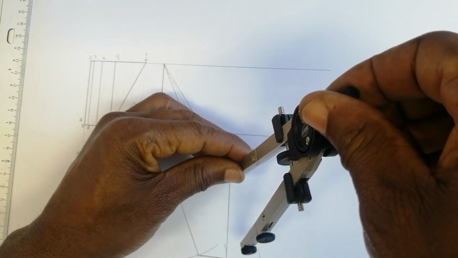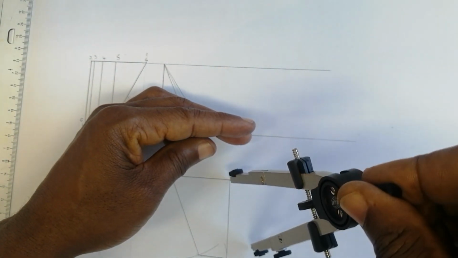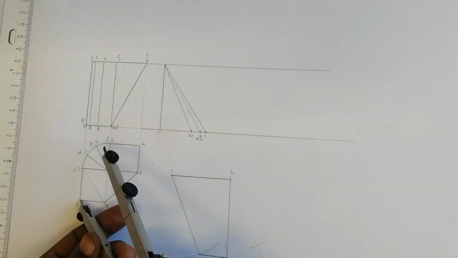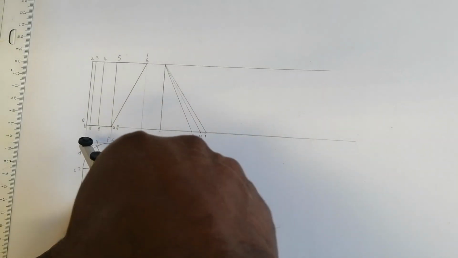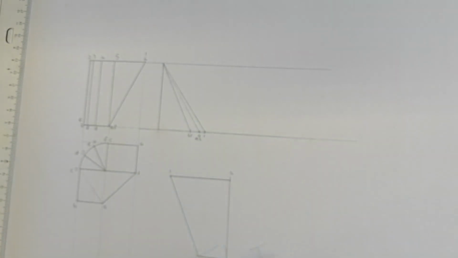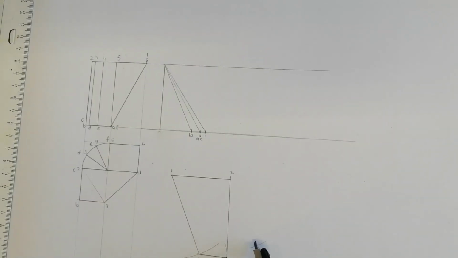Now from 2, I need to extend BC so that the 2 arcs will intersect.